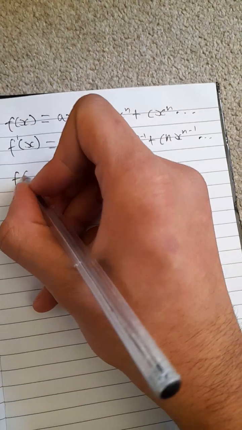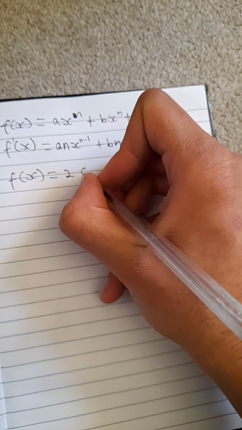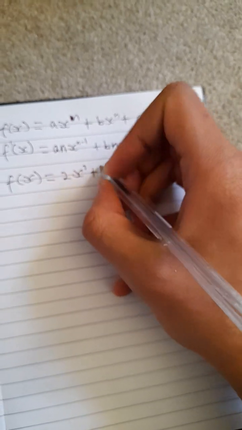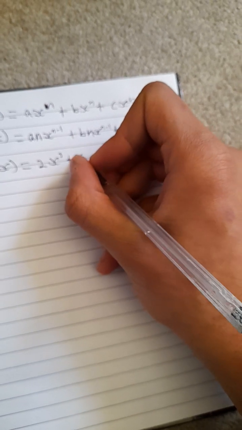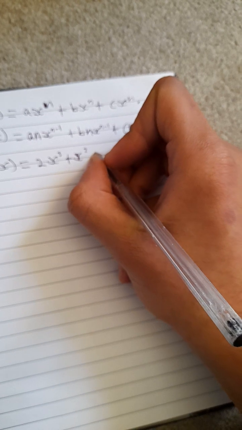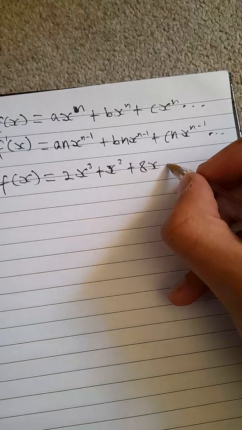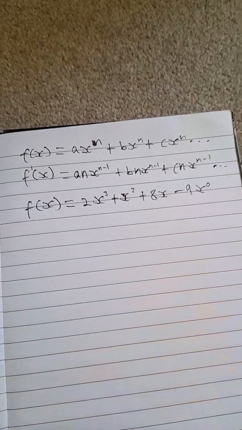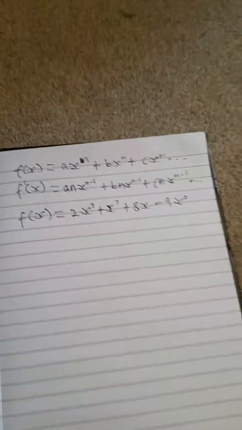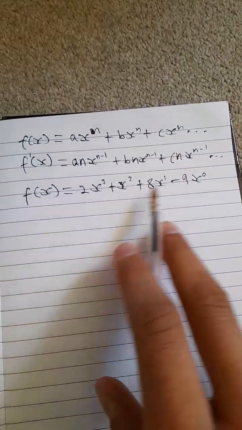This might look a bit complicated, but what it basically means is that if I have f of x equals 2x cubed plus x squared plus 8x, and let's just say minus 9. Remember, this minus 9 is the same as saying 9 times x to the power of 0, because that is 1. Remember that. So let's say this is our function.